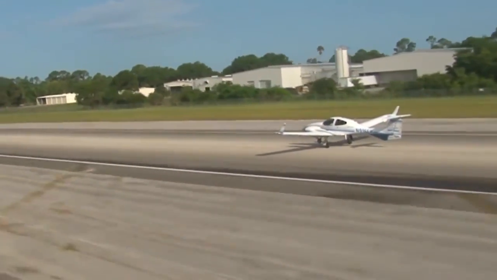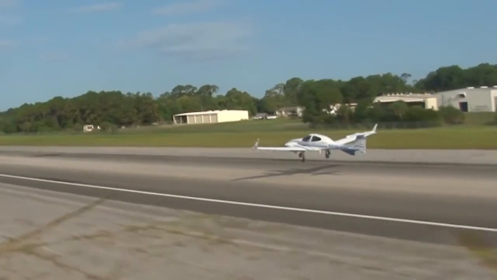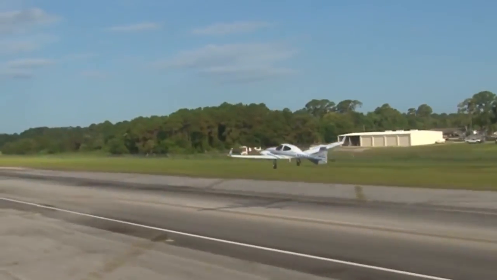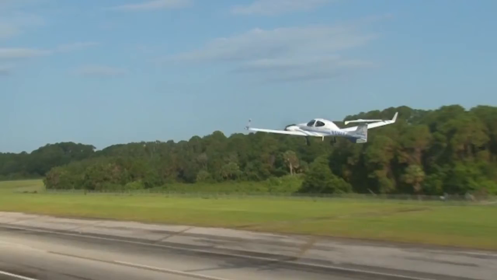A good pilot doesn't just drive their plane from point A to B, but instead understands the art and science of how their plane flies.